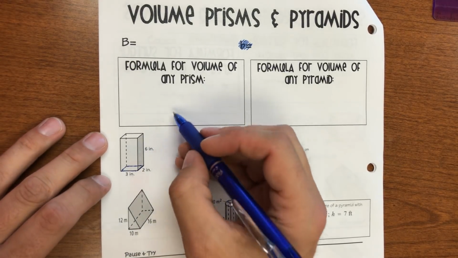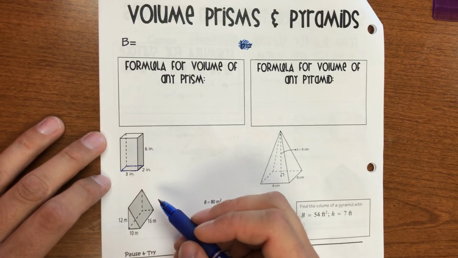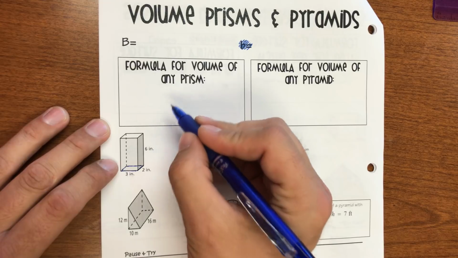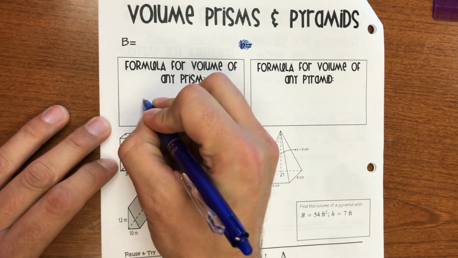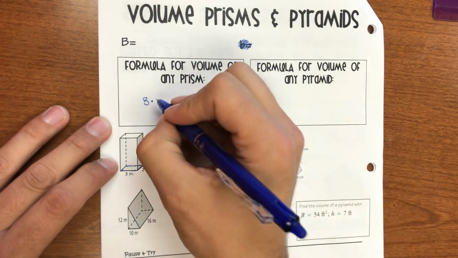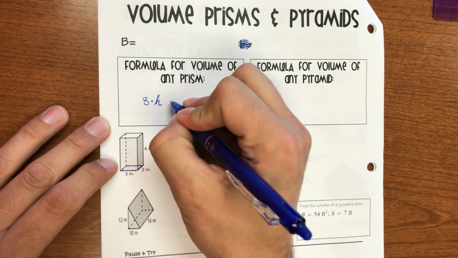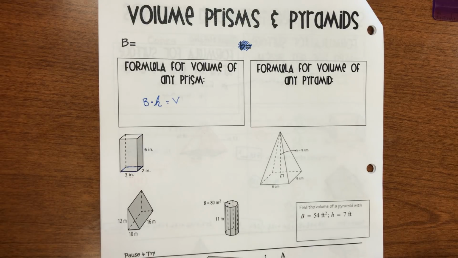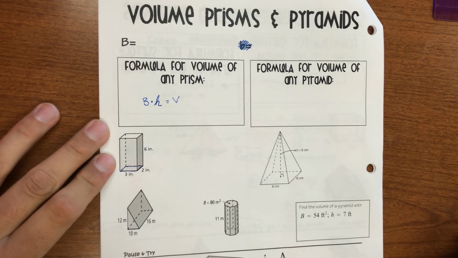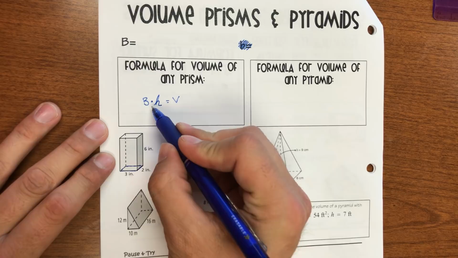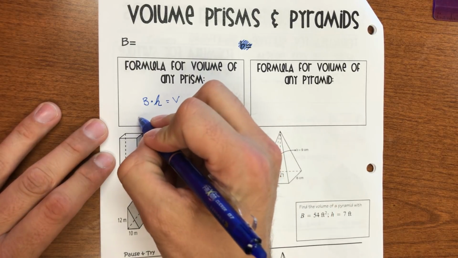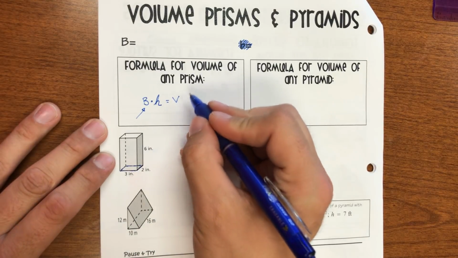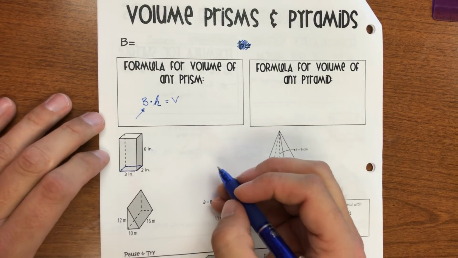So the formula, I'm going to write it down, and then we're going to talk about what the different pieces mean. So the formula for the volume of any prism is big B multiplied by the height equals volume. Big B multiplied by height equals volume. Now, big B, what is big B? That's kind of the important one for this one. Now, remember, these are prisms, not pyramids. These are just for prisms, our saltine crackers, okay?